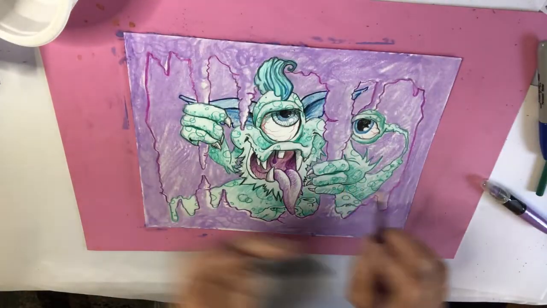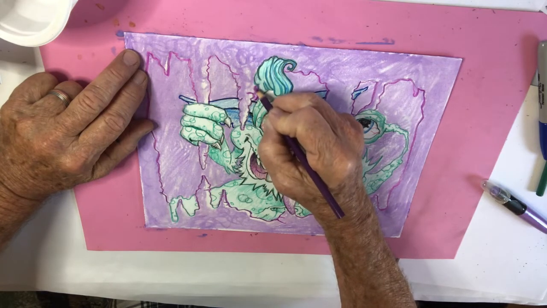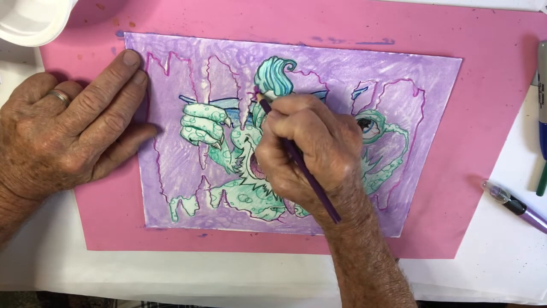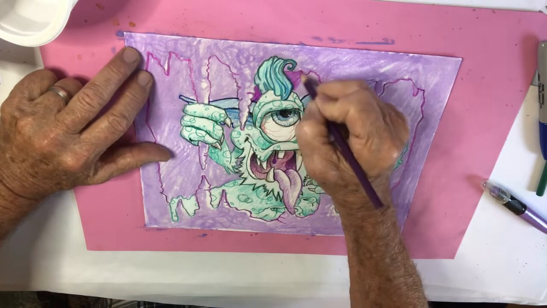Okay, for right now, we're going to darken up the back, really dark, behind our monster, our cave monster. Get that really dark, really dark.